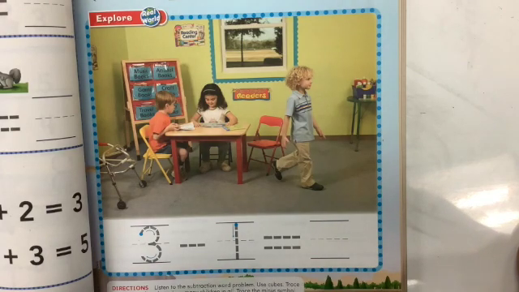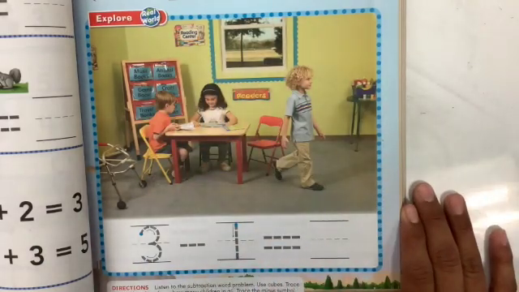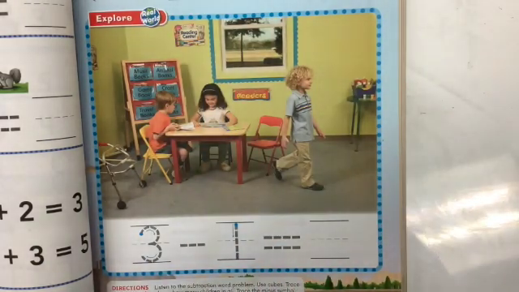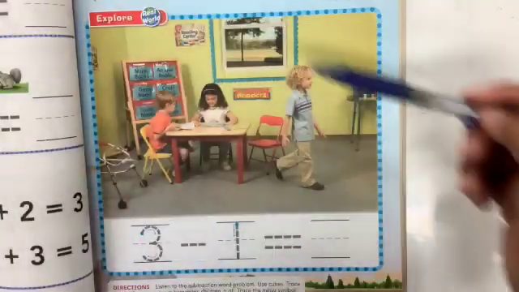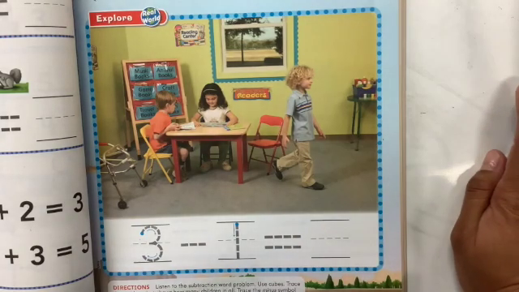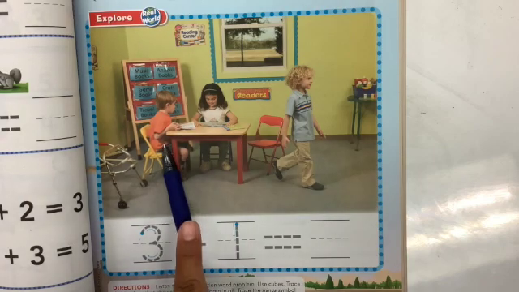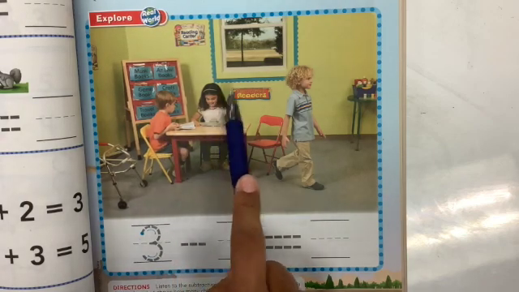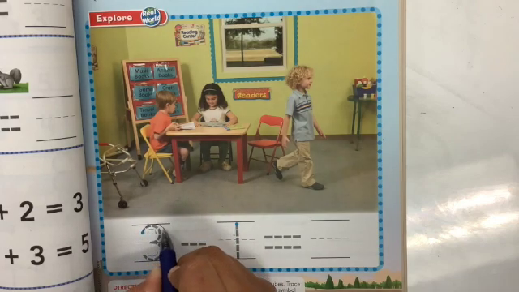So what you're going to do, friends, is you will look at the picture because the picture tells us a story, and I would be happy to help you with that story. And then look at the numbers at the bottom. So you're going to take this picture, and what do we see here in the classroom? That's right, we see students. Let's count how many students there are. Ready? 1, 2, 3.